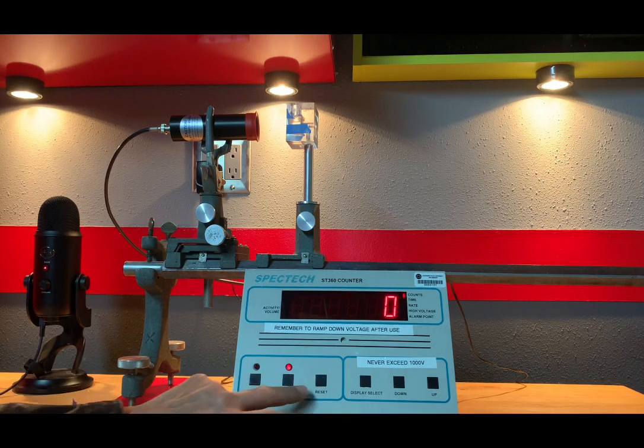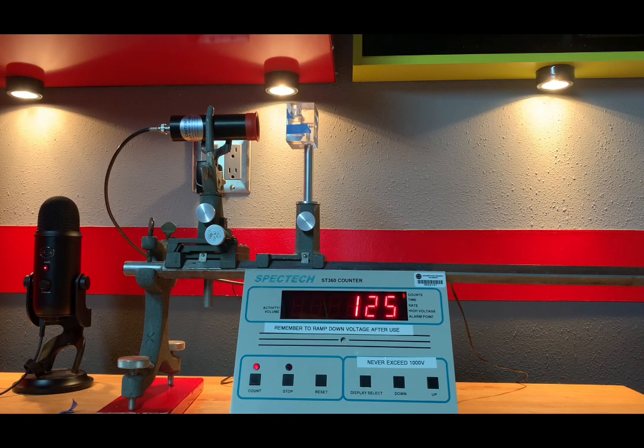So that was the seventh measurement. 161.